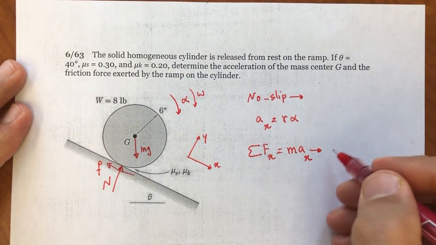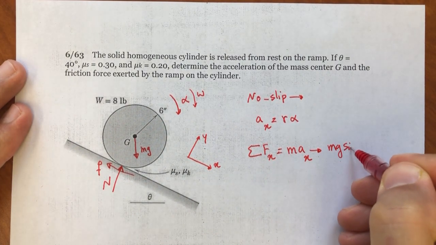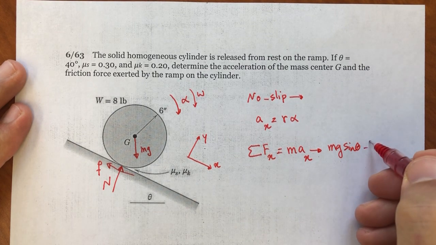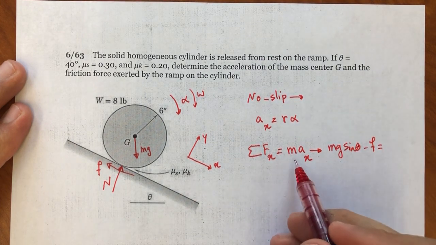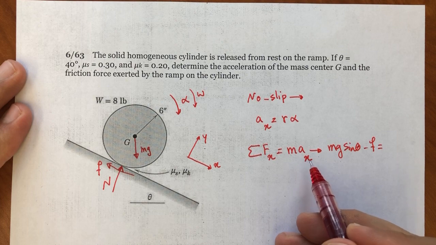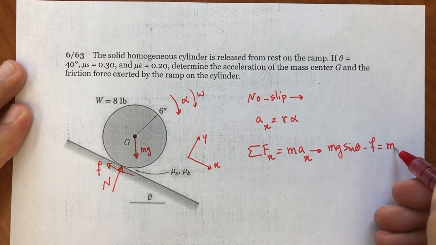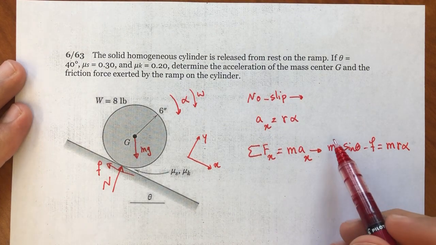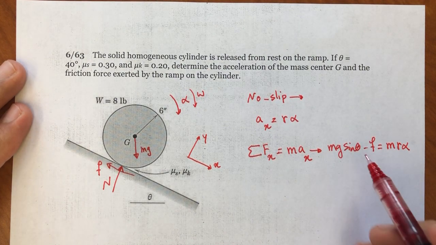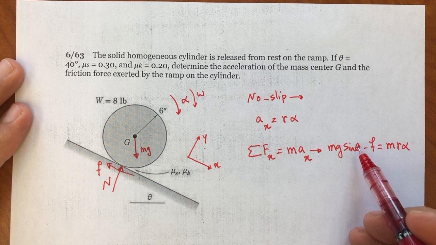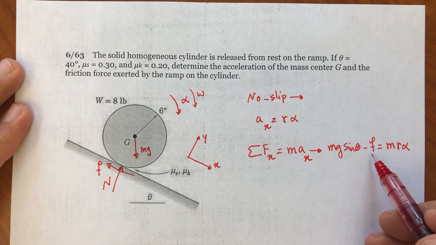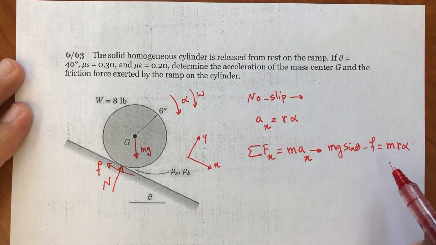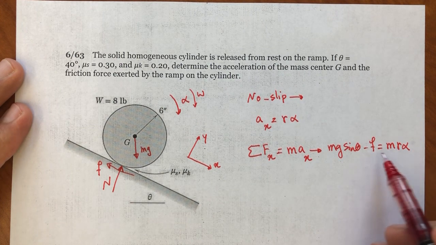In the x direction, we have mg sine of theta minus friction force equal to mass times acceleration of the centroid, which is r times alpha. Mass is given, the weight mg we know, friction force is unknown, and alpha is unknown too. So we have two unknowns here, alpha and friction force.